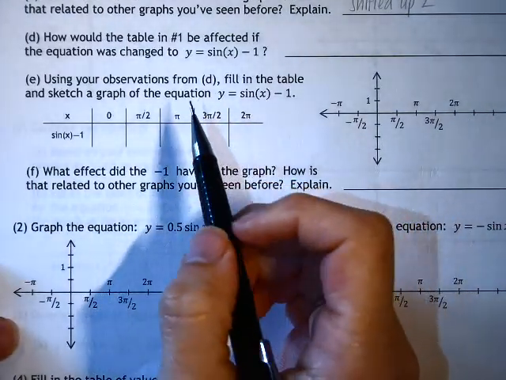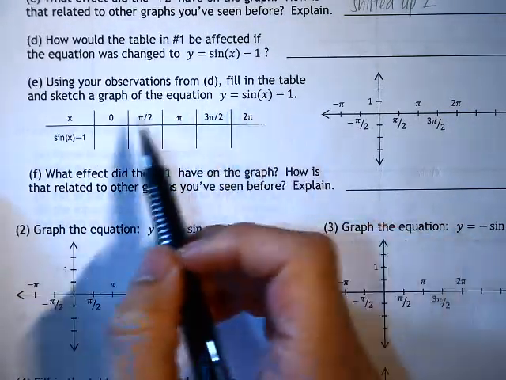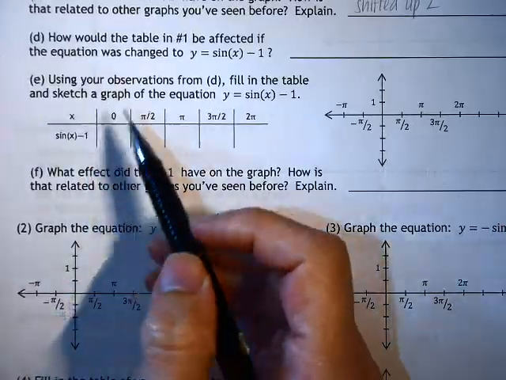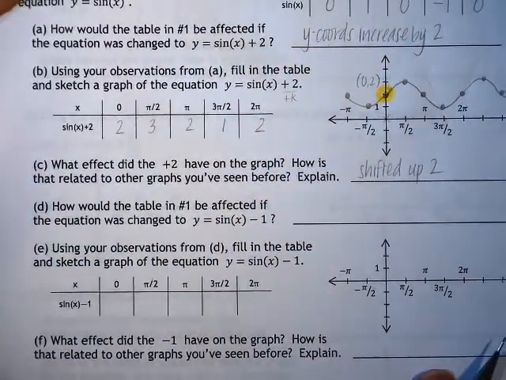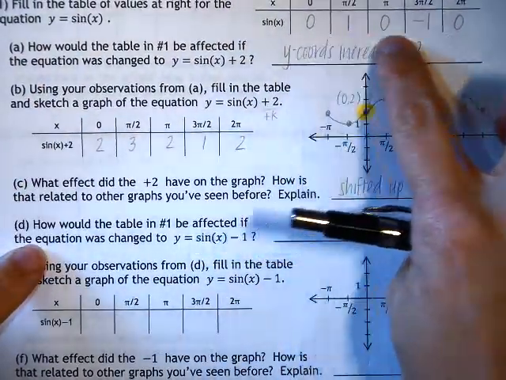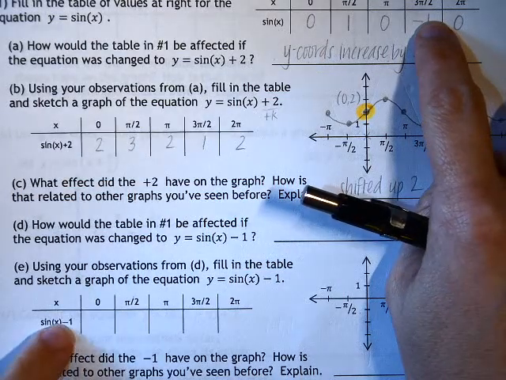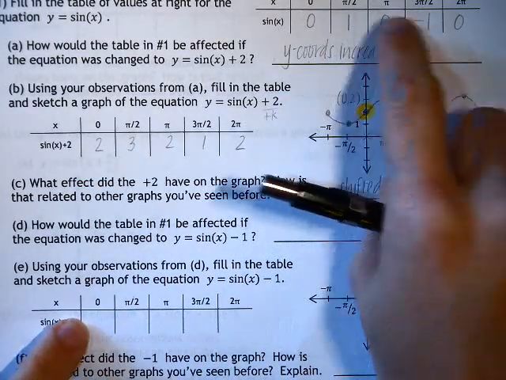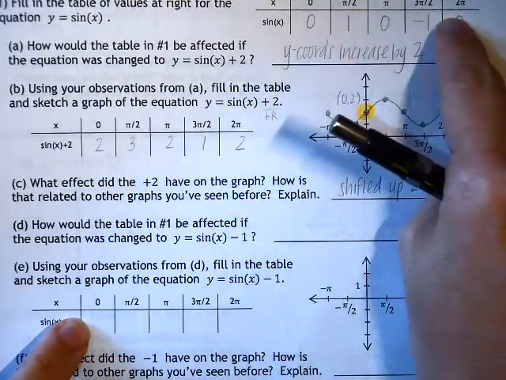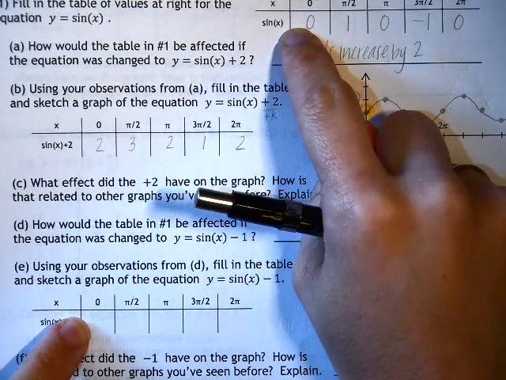In letter E, it says fill in the table and sketch the graph for the minus 1 version of things. Now I'm going to go back for a second to my original coordinates, because if all of these coordinates are just minus 1 compared to the originals, then I'm not going to reinvent the wheel. I'm just going to subtract 1 from everything.